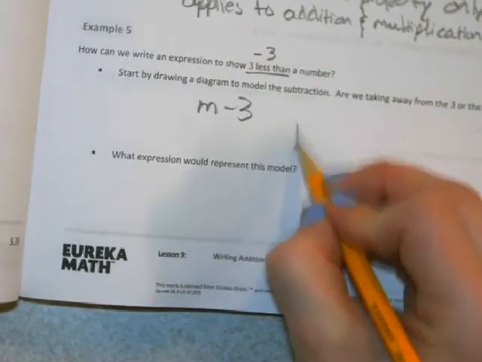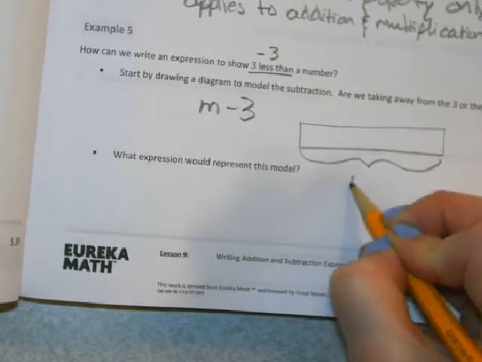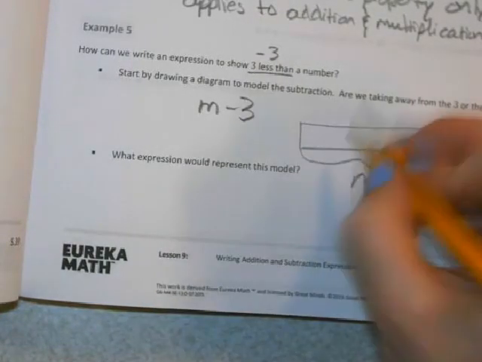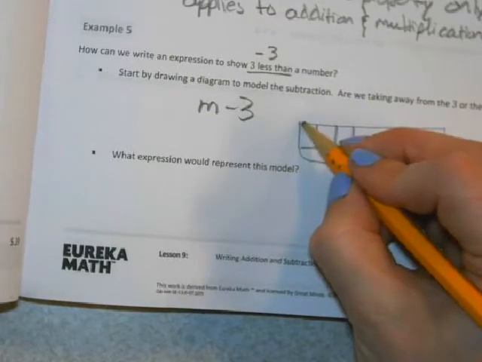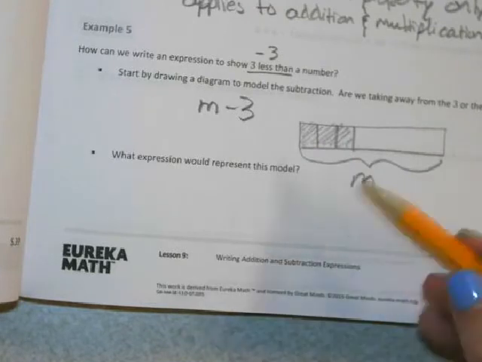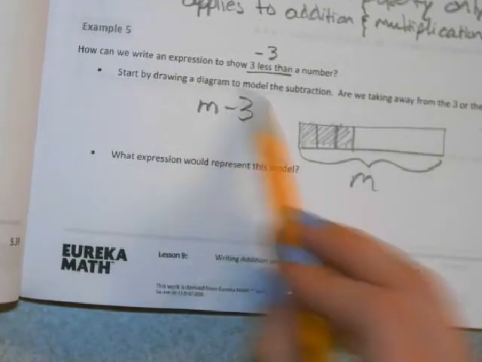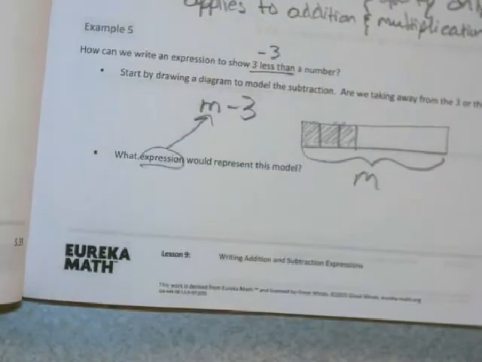And the way that model would look is you have this whole big thing. I say that whole thing is m, and then I'm taking 3 off, and I would just color it in, or you could put x's in it. So that's m minus 3. Right here is your expression. So your expression is that.